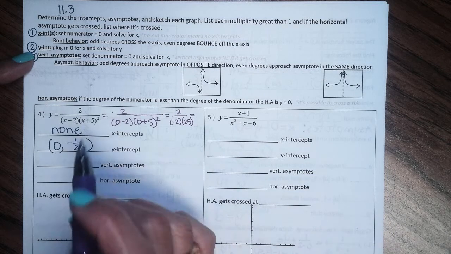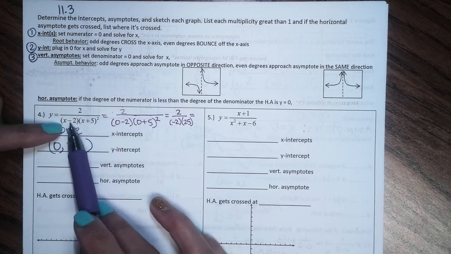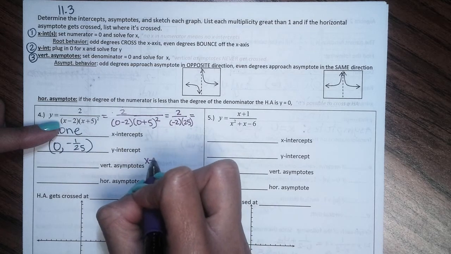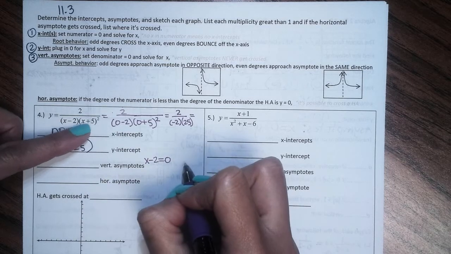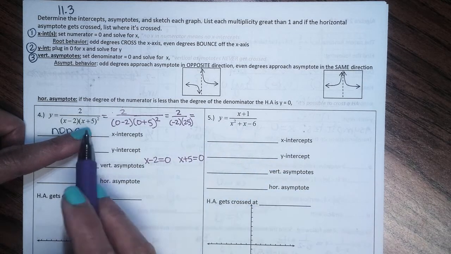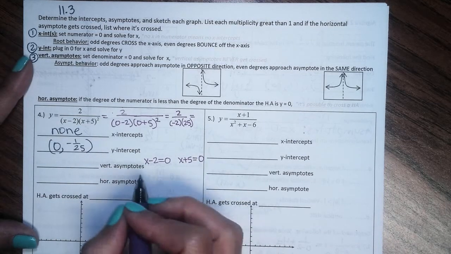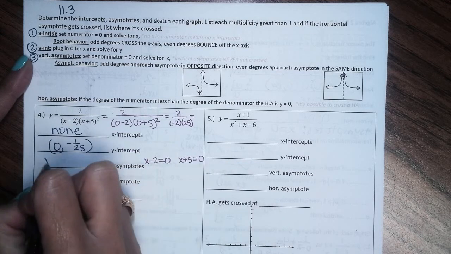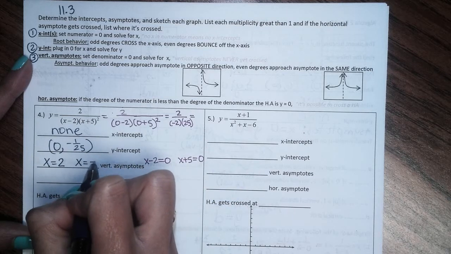So let's go ahead and set the denominator equal to 0 and solve for x to find my vertical asymptotes. One of my denominator factors is x minus 2, so I'm going to put x minus 2 equals 0, and that's going to give me my vertical asymptote. The other one is (x plus 5) squared. I'm just going to put x plus 5 equals 0. The square does matter, and I'll show you how in a minute, but for now you can just put x plus 5 is equal to 0. So my vertical asymptotes are x equals 2 and x equals -5.